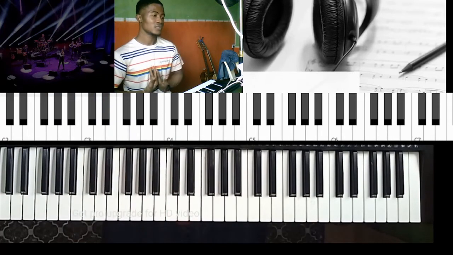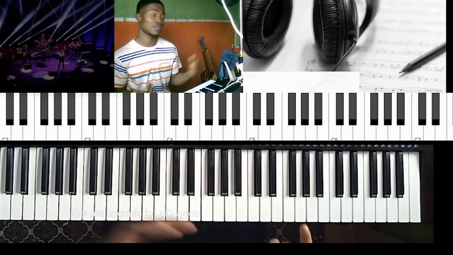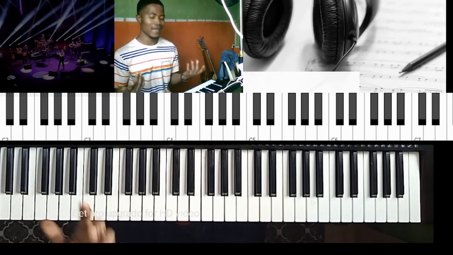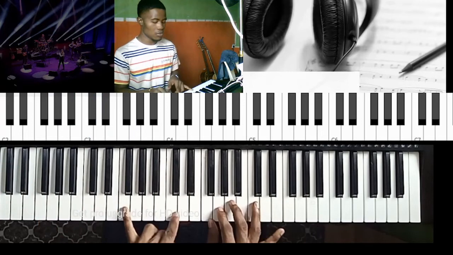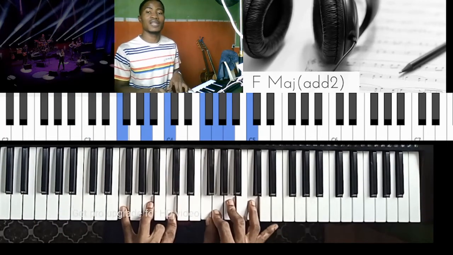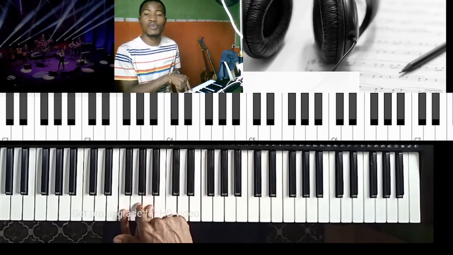So now let's talk about ninth chords. I've talked about 7 chords, dominant 7 chords, minor 7 chords. Now let's talk about add 9 and add 2. So when you play something like this, it's going to be showing you add 2. This is an add 2. Why is it add 2? This is your normal do. The moment you add this note here, it becomes an add 2.